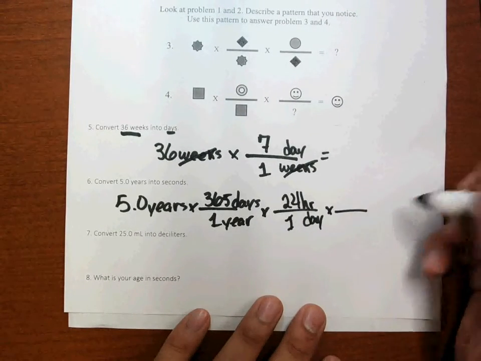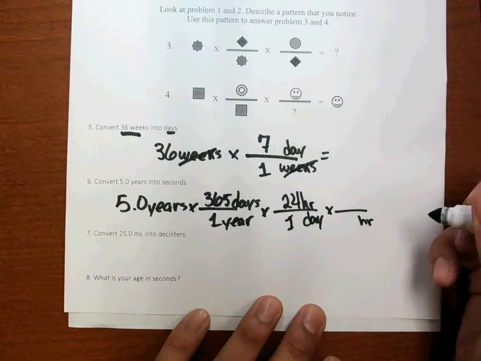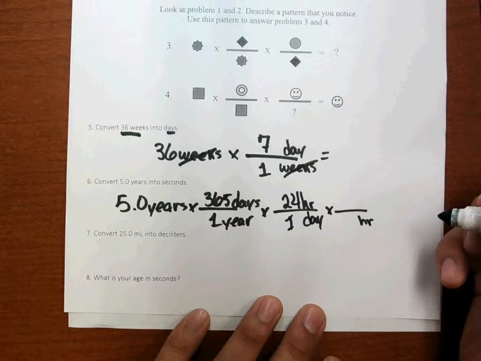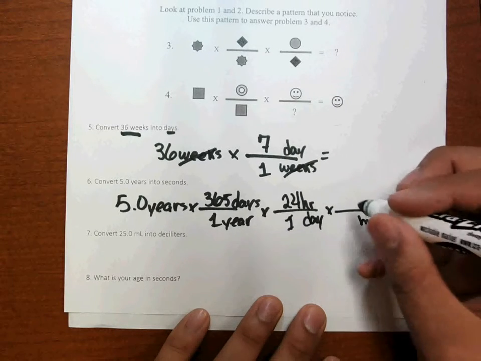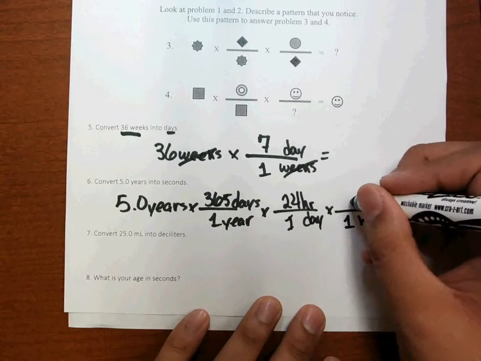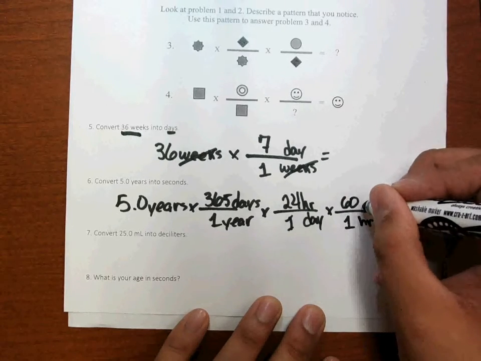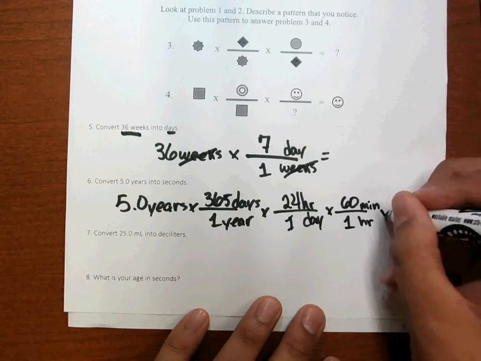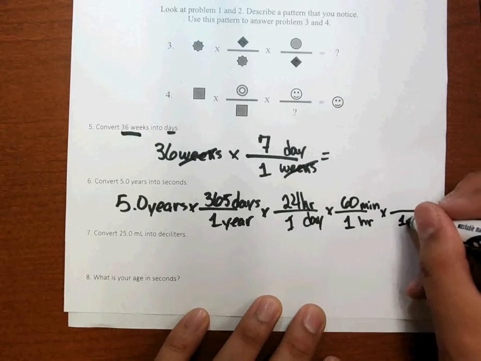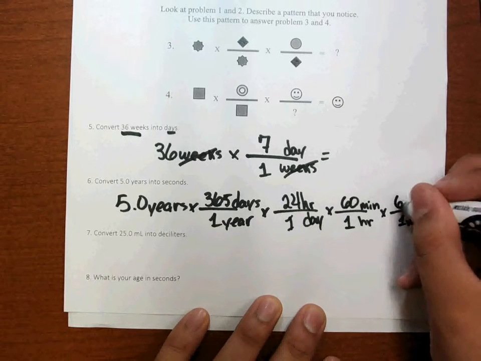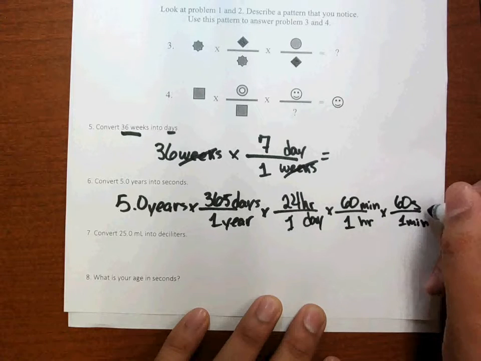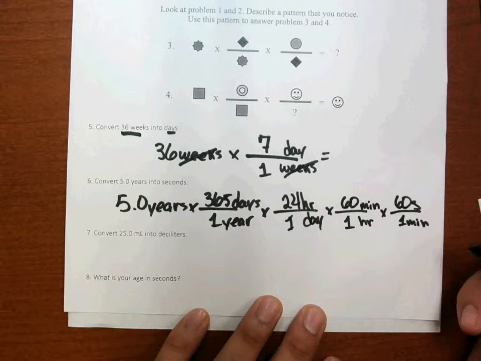Now that I have hours, I have to go to seconds, but I still don't know how many seconds there are in 24 hours. But I do know that in 1 hour there are 60 minutes, and that 1 minute has 60 seconds. Wow, I've reached seconds.